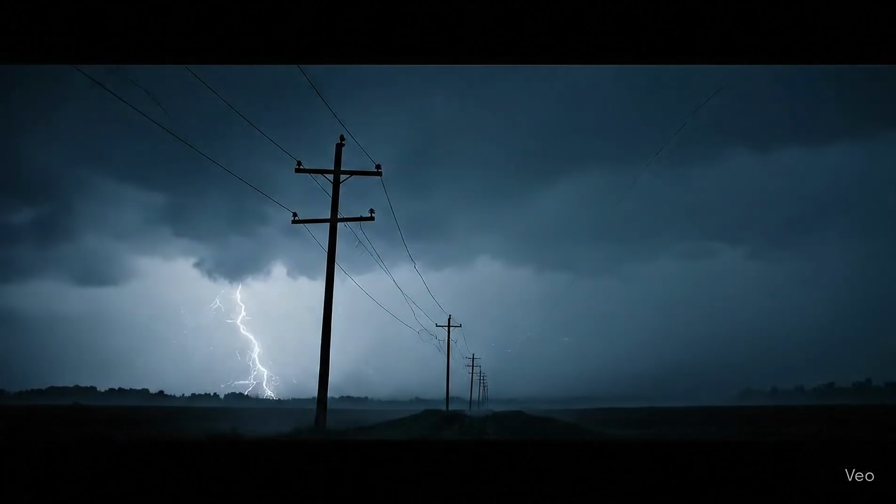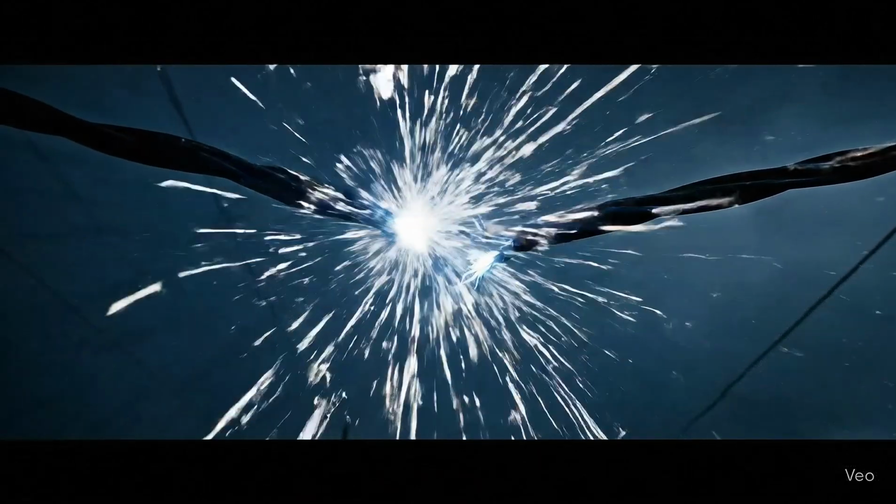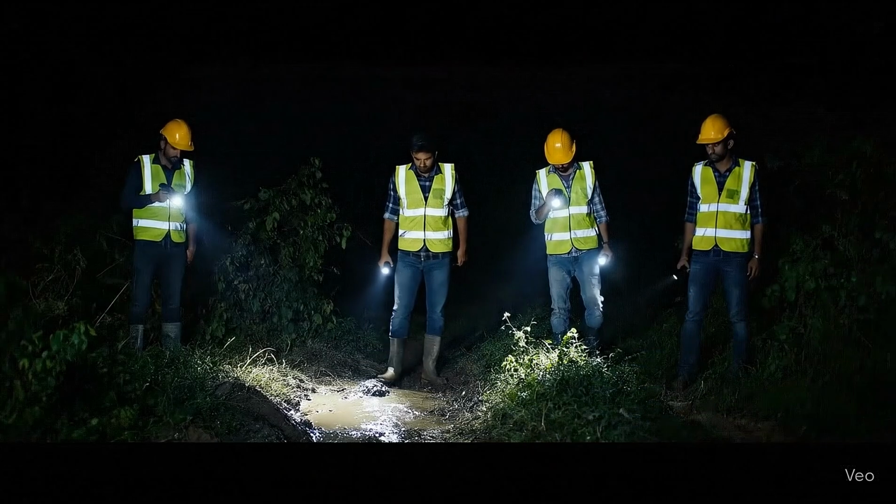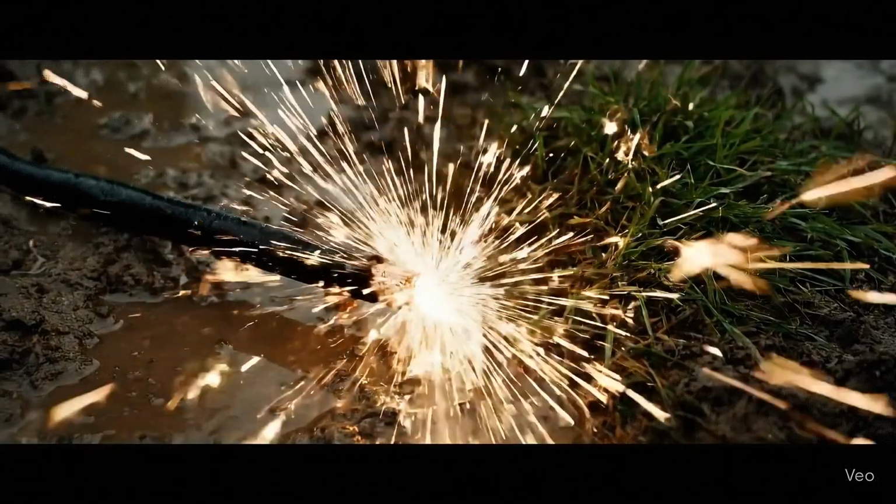Every year, broken LT lines put thousands at risk. Delayed detection leads to tragedy. Manual patrols waste hours. Each delay risks lives and costs crores in losses.